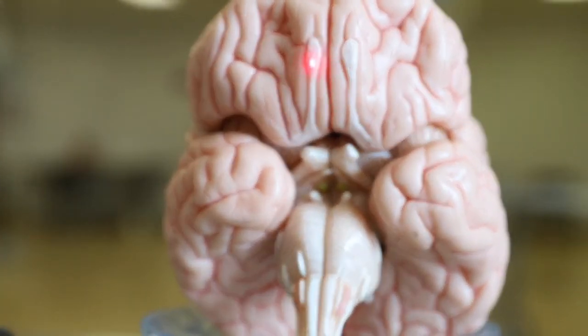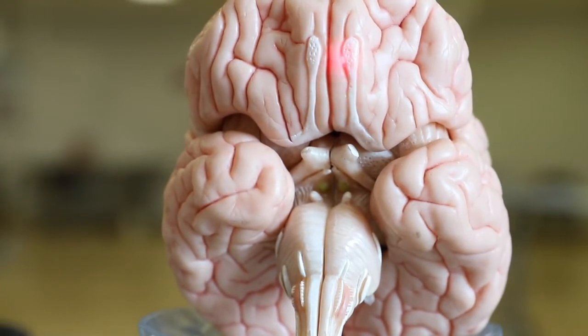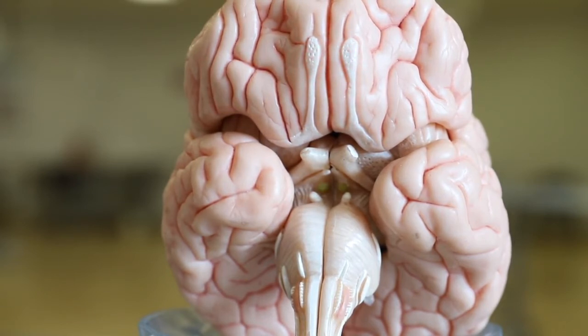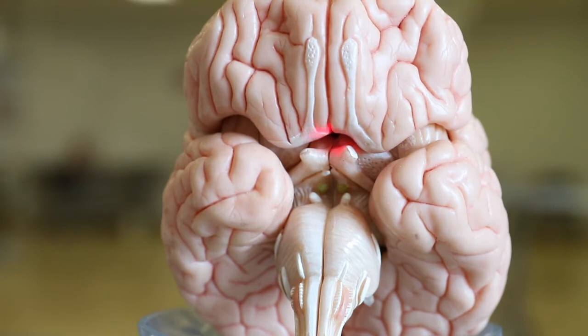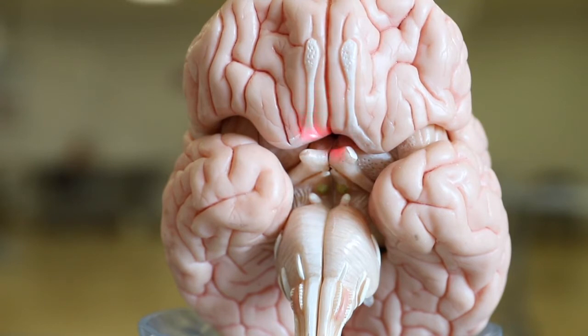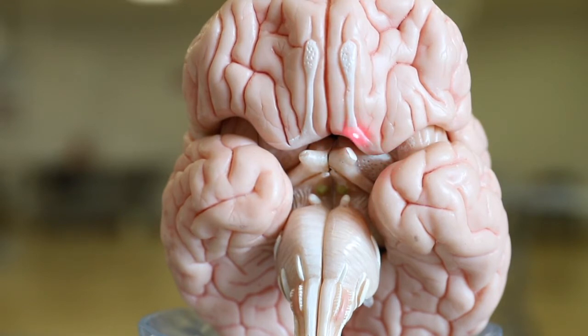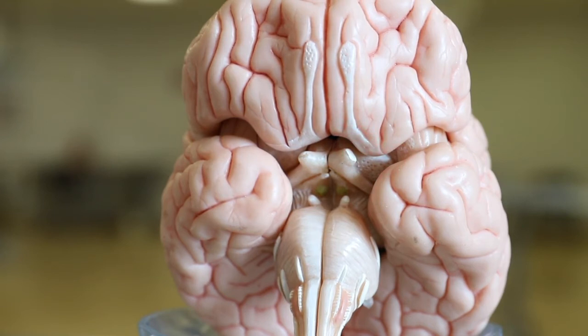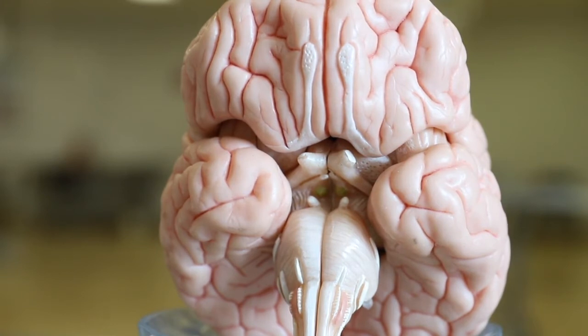This sulcus is called the olfactory sulcus here, under the olfactory bulb and olfactory tract. The fibers synapse within the olfactory bulb, and then come off from this bulb as the olfactory tract, traveling backward and downward. This is divided into lateral and medial olfactory stria, and it ends on the primary olfactory areas.